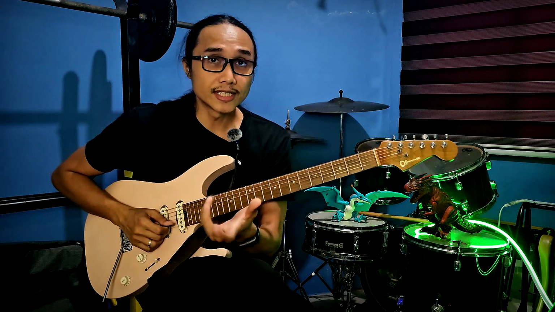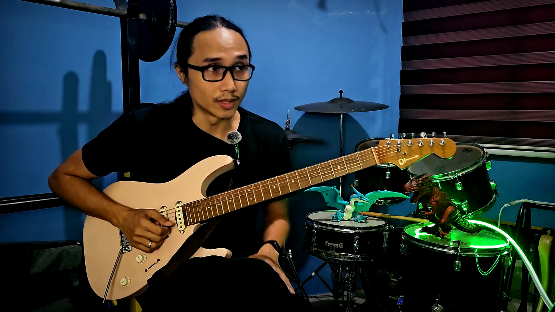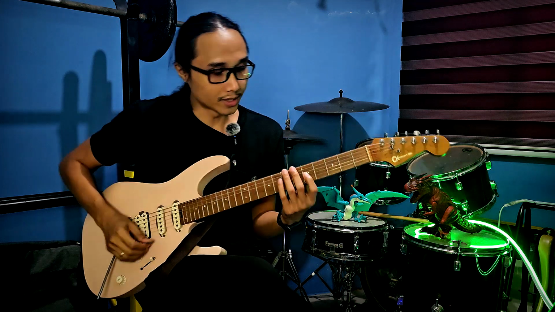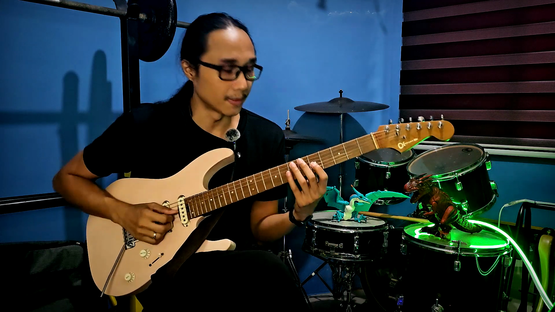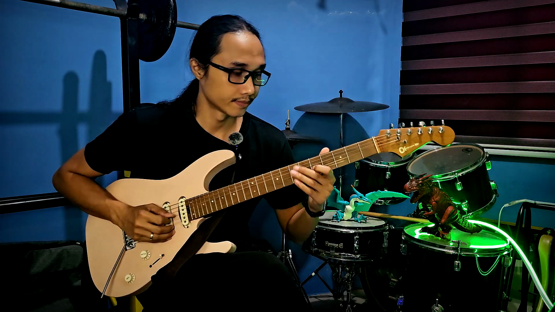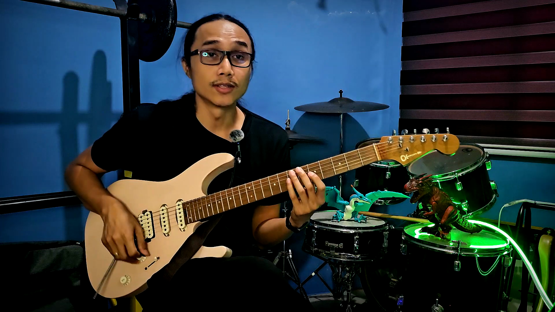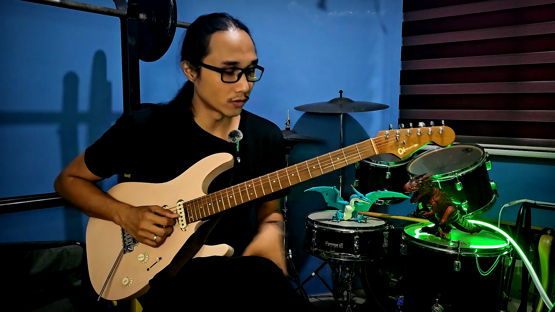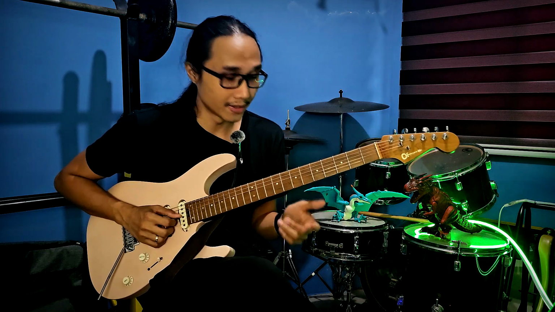With 3-string scale fragments, what we just need to do is divide them into groups of 2 strings. So for example, this 3-string scale fragment, we can divide that into that section. Repeat that over and over again, but we've already played that several times.